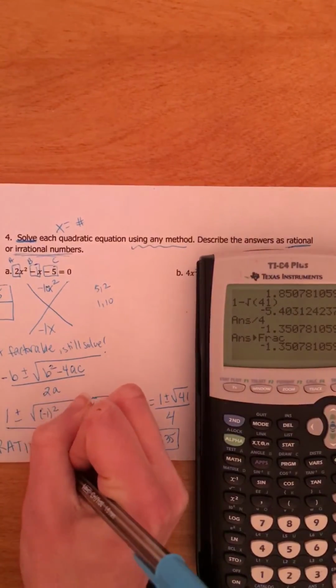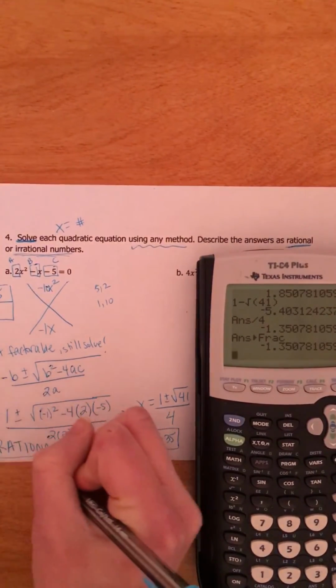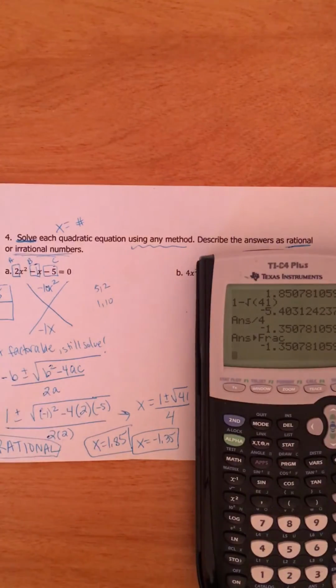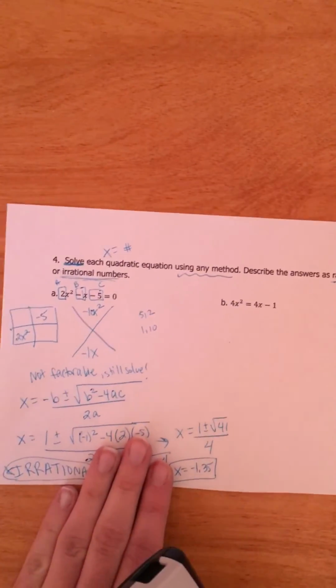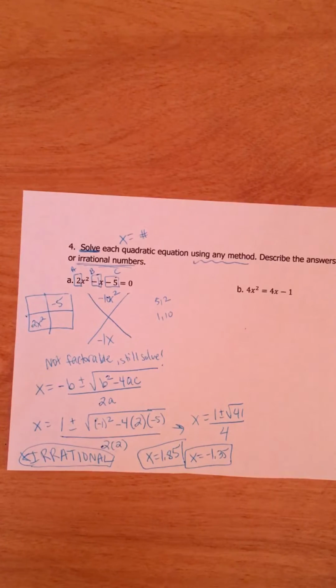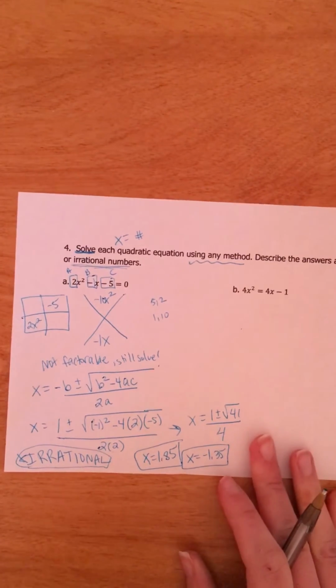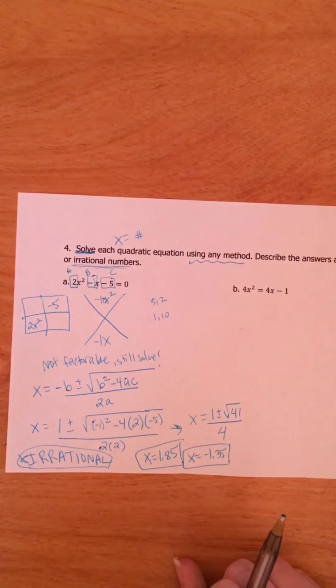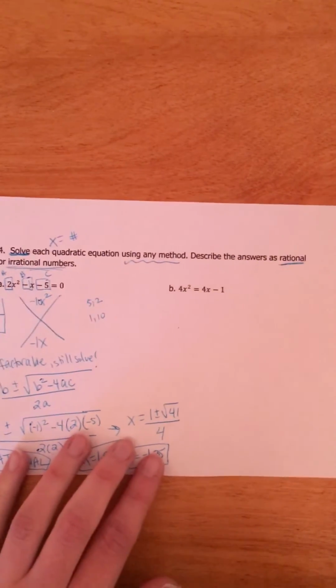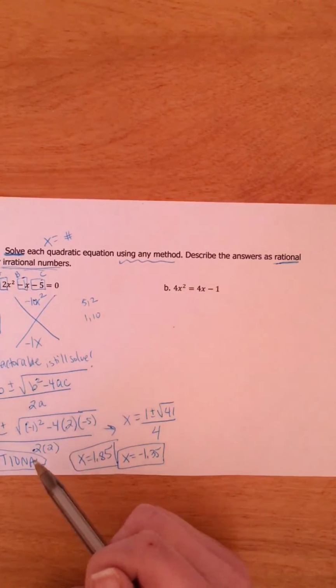So right here, you need this in part of your answer as well. So they're irrational numbers right there because they go on forever without repeating. They just have a crazy weird pattern. So we have to solve it. Even if you can't factor it, you still have to solve it.